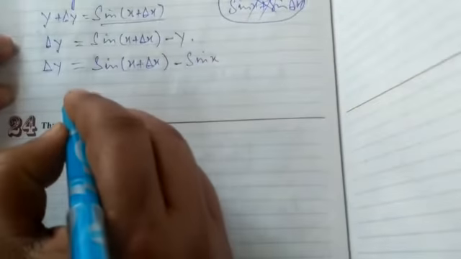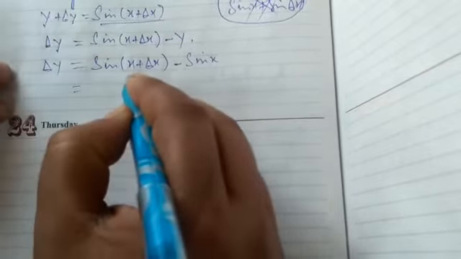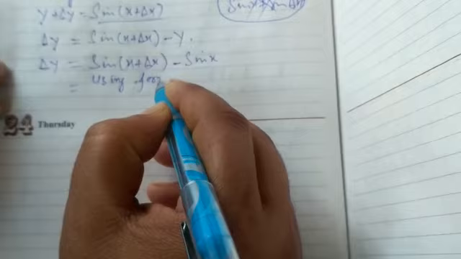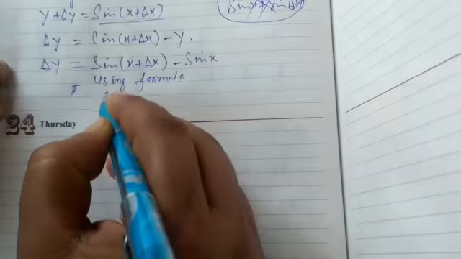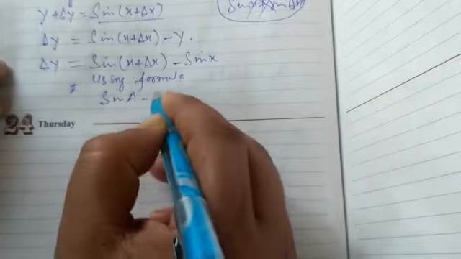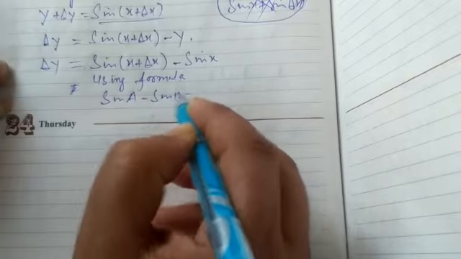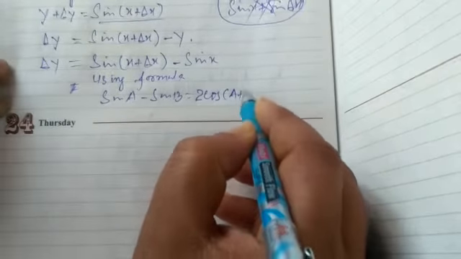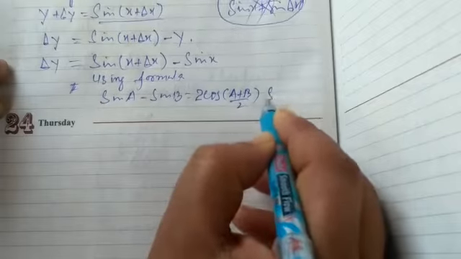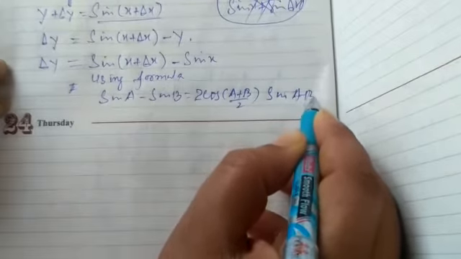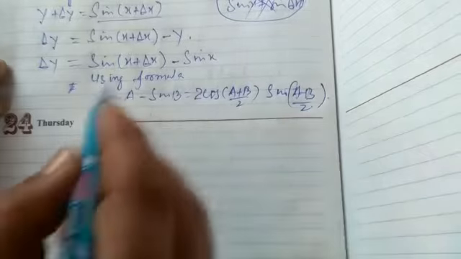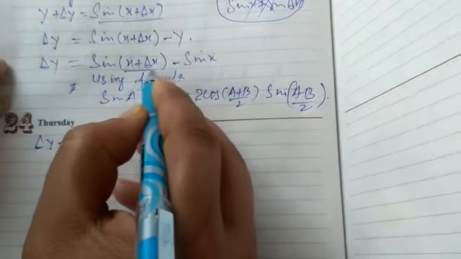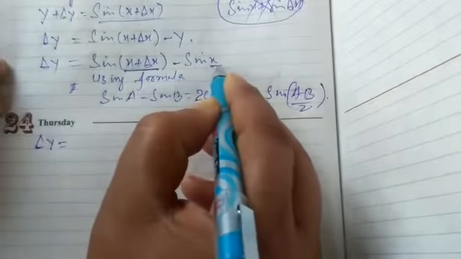After this we are going to solve a bit. We are using a formula here: sine a minus sine b is 2 times cos of (a plus b) by 2 into sine of (a minus b) divided by 2. Using this formula here, delta y equals, this whole is a, this x is b.